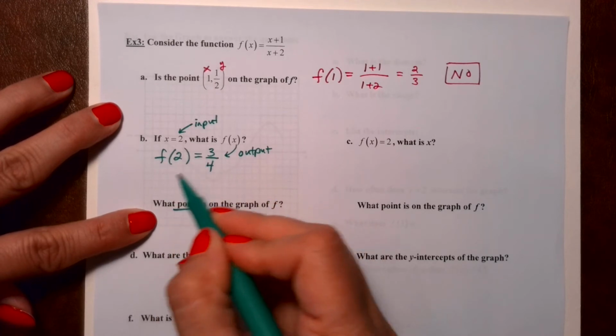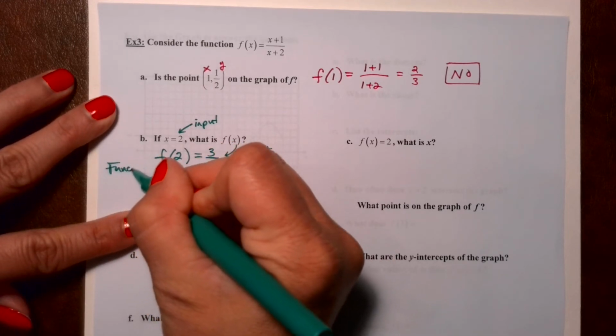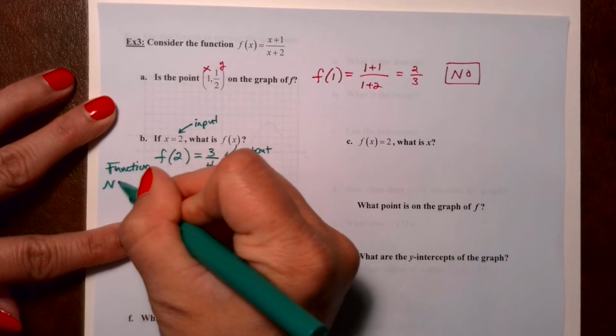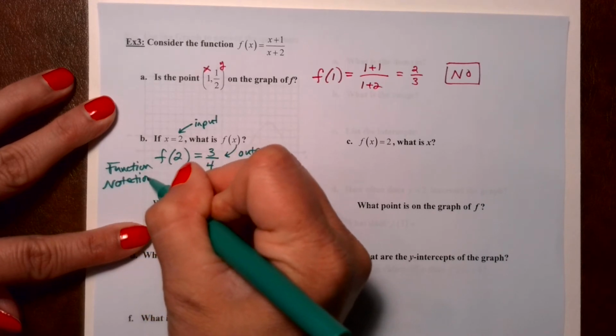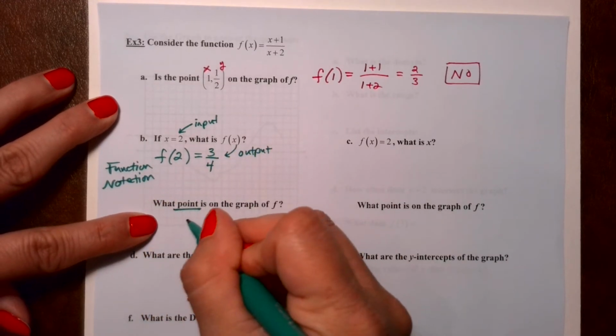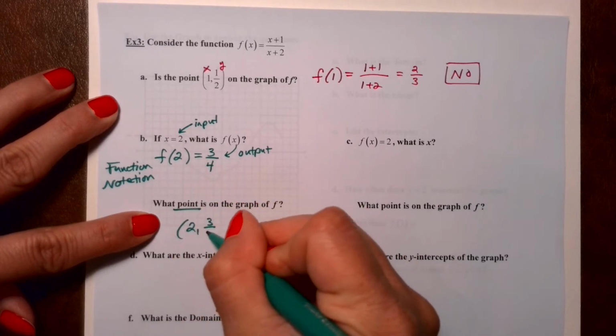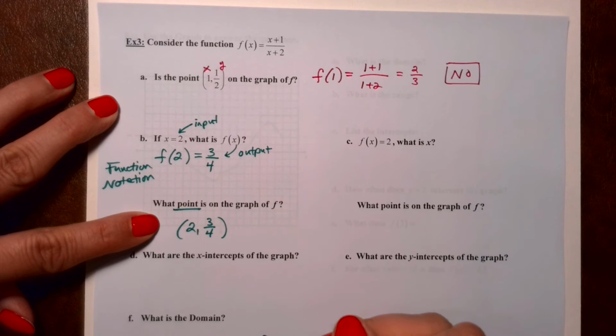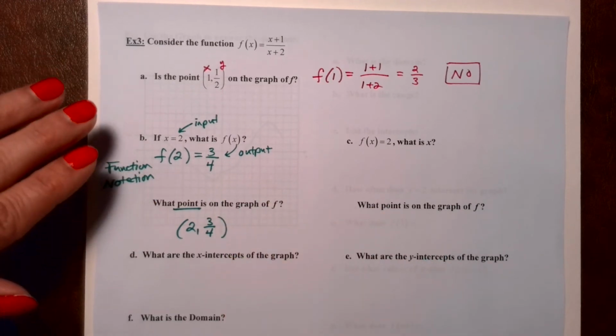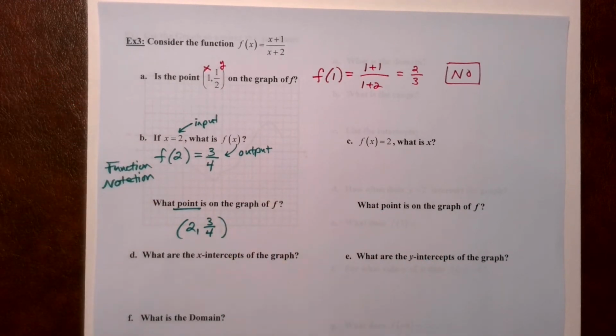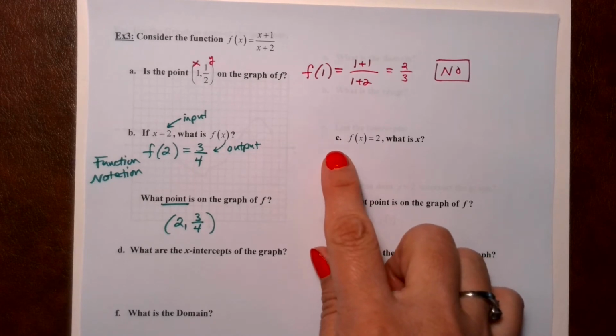All right, so this is function notation, and now they're just asking us for a point. So the point was 2 went in and 3/4 came out. Same information, just a different way of saying it. Letter C is a little different here.